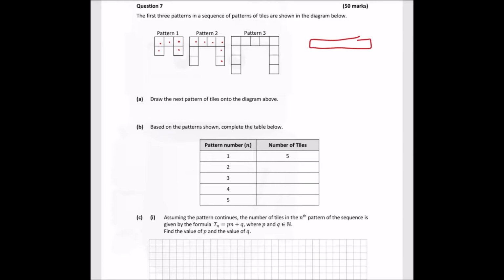So we have 6. 1, 2, 3, 1, 2, 3, 4, 5, 6. And there should be 5 down. So 2, 3, 4, 5, and that's that done.